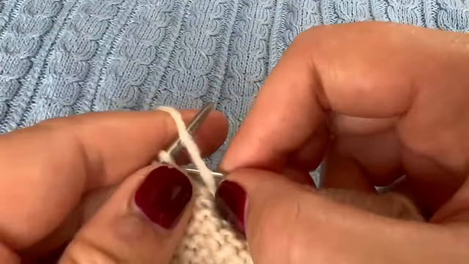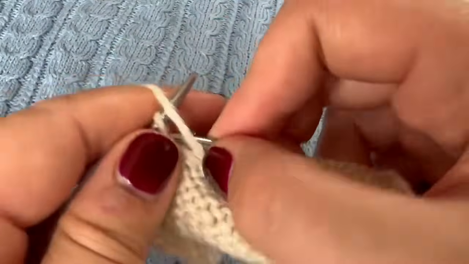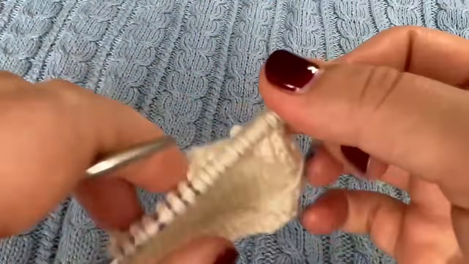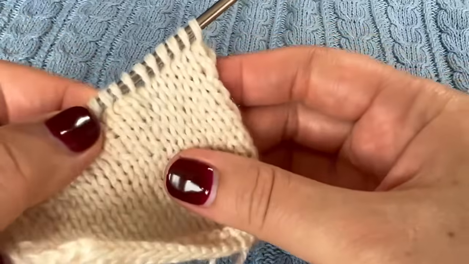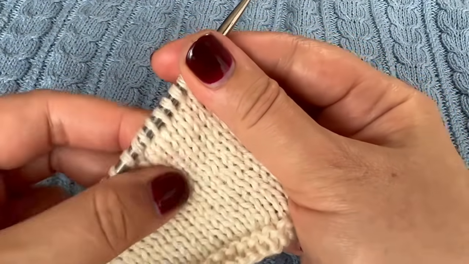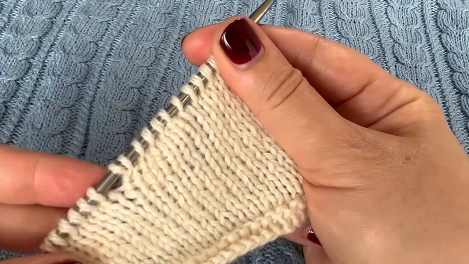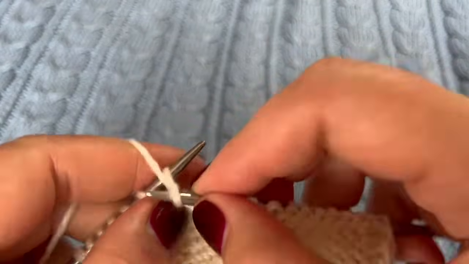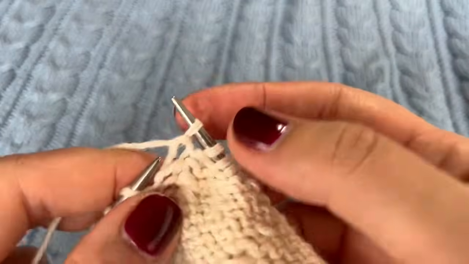So I will continue, and we will take a look at the knit side and see what happens here. Do we notice where the turn was? Well, not really. So let's do it again. Let's say I'm on the purl side and I need to make that turn.